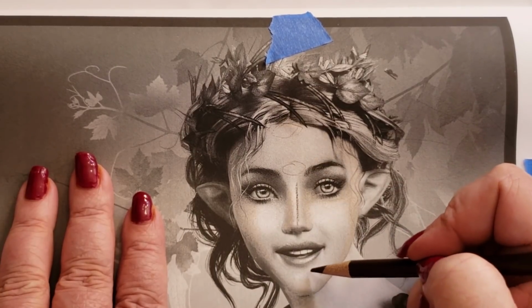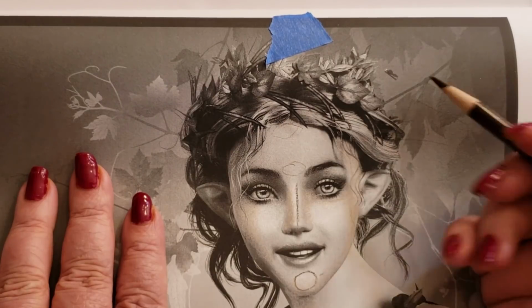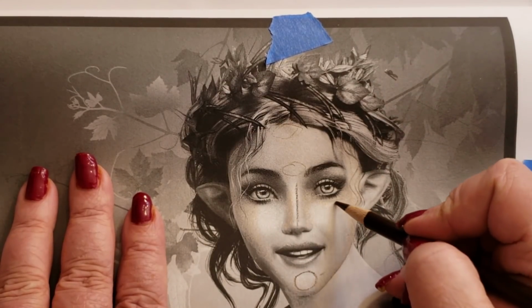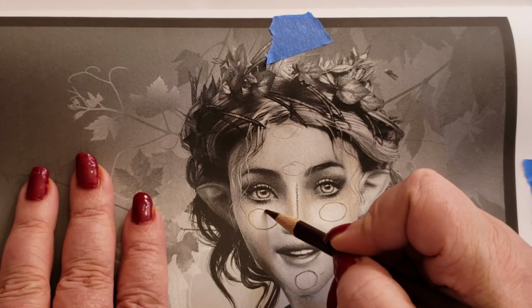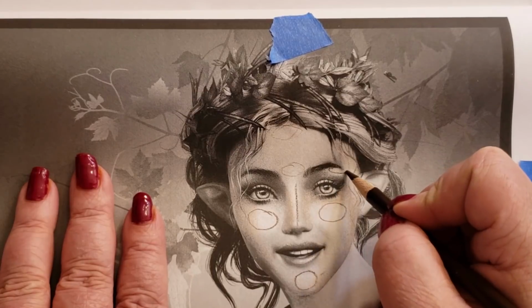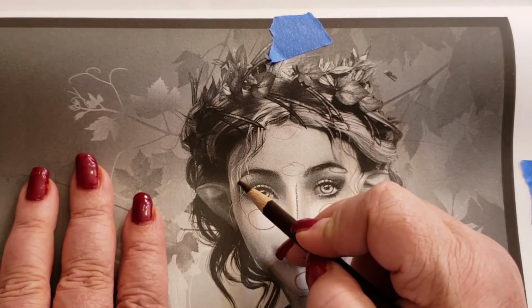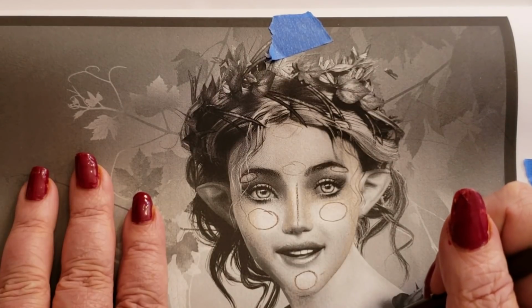And you have your chin. These are givens. You have the apples of the cheeks, and usually the brow bone, right here. It's just like putting on makeup, where you would put your highlighter on.